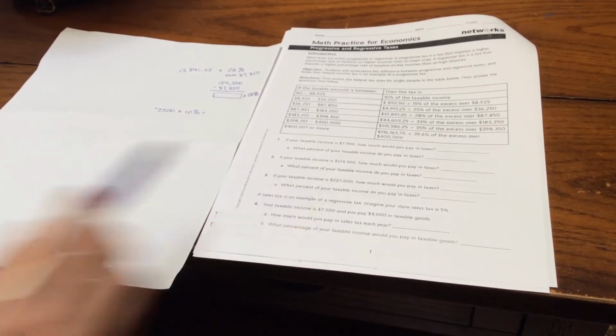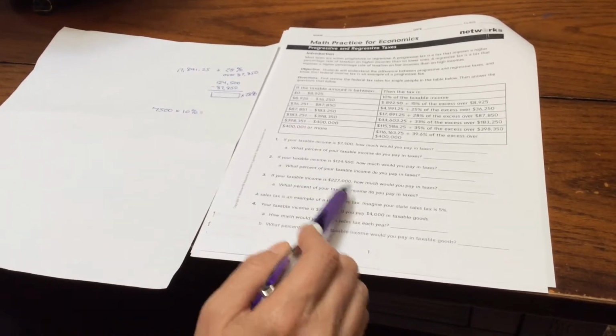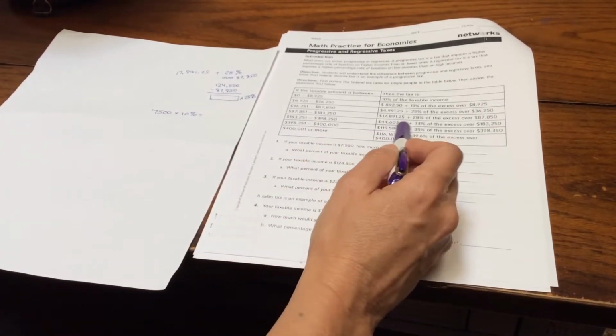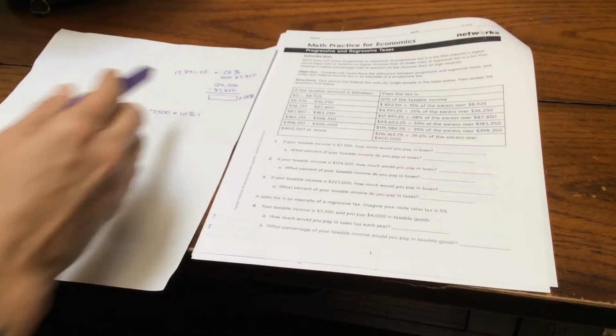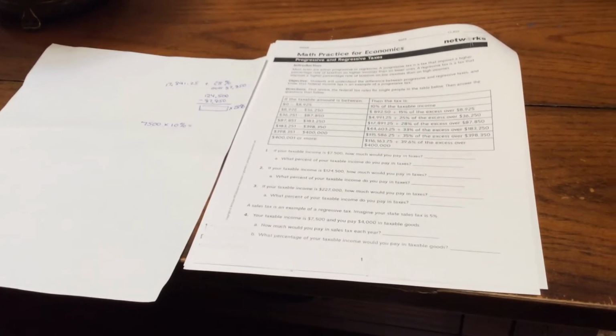Okay, number 3, you're gonna do exactly the same way, but with this amount. So make sure you find it up here. 227,000 is right in between here, so you're gonna use those numbers. Figure it out the same way. The last one is fairly similar.